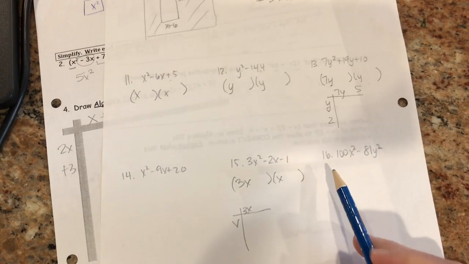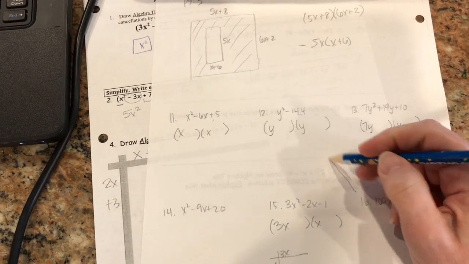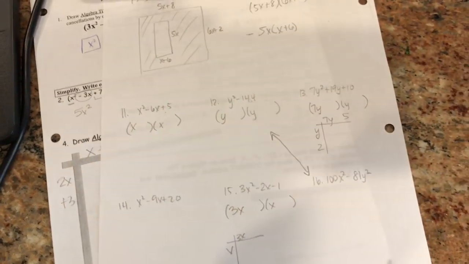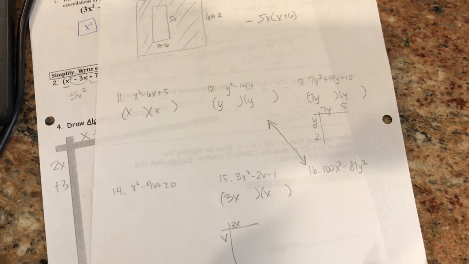And finally, 16 is very similar to number 12. Hopefully that helps you.